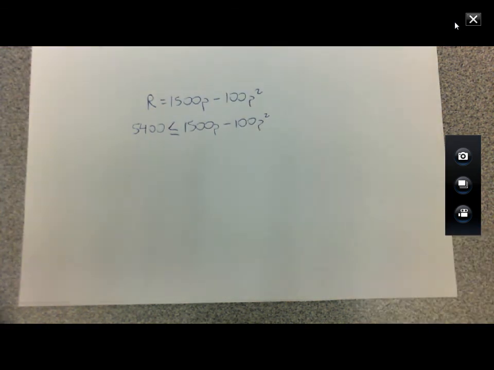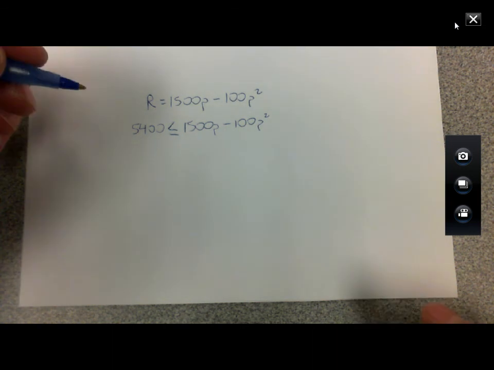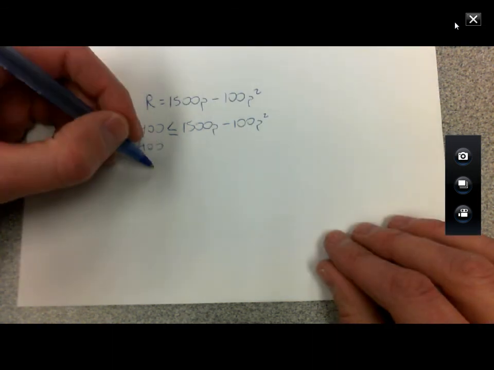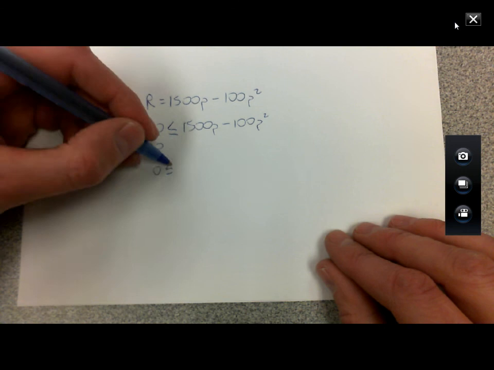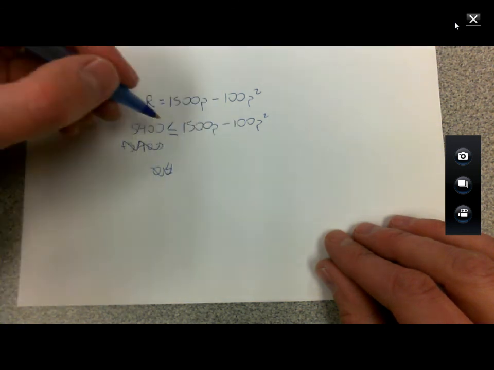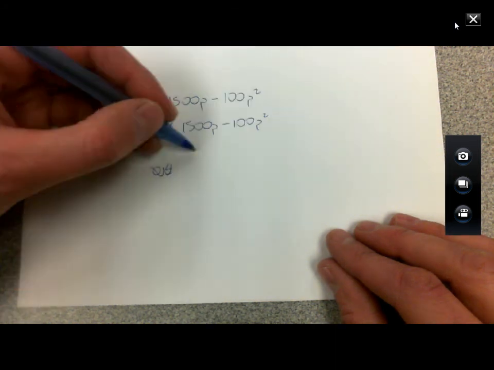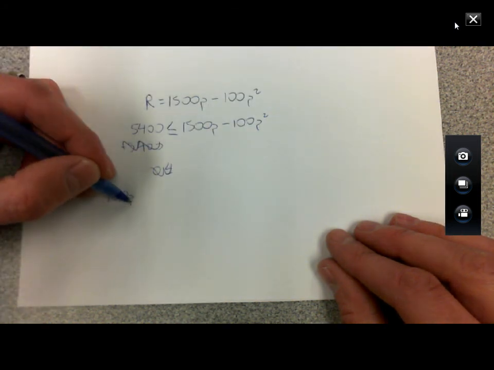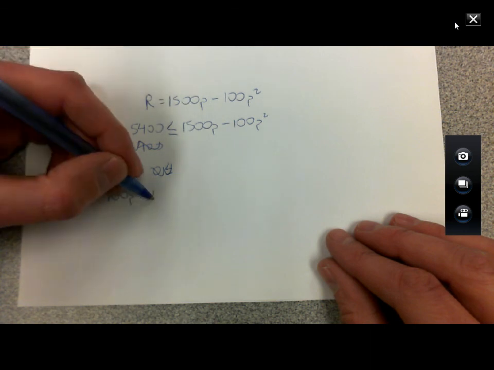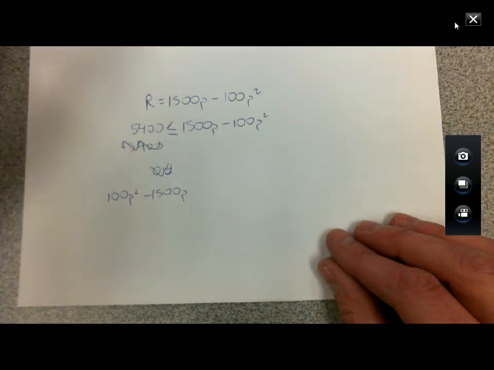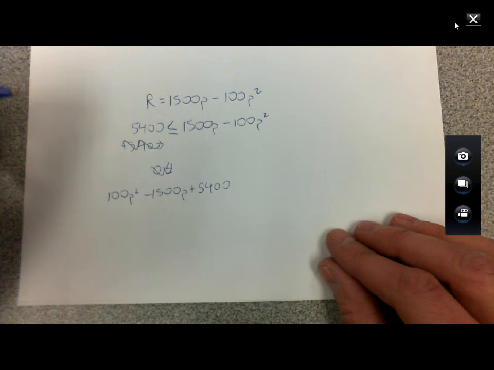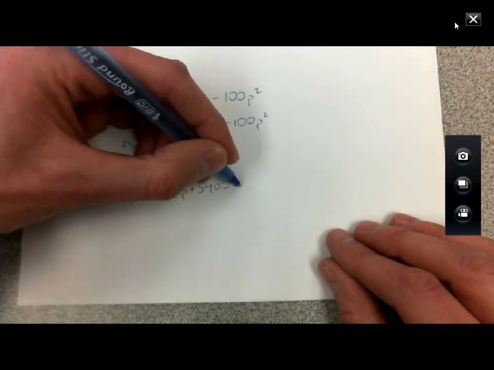Okay. I can't really solve it the way it is right now. I guess I could try completing the square, but I don't think that would work very well with an inequality. So I'm going to subtract 5,400 from both sides. Actually, I take that back. I'm going to add 100p squared, and I'm going to subtract 1,500p. I want to get it all onto the left side. So I'm going to add 100p squared, subtract 1,500p, and subtract 5,400, less than or equal to 0.